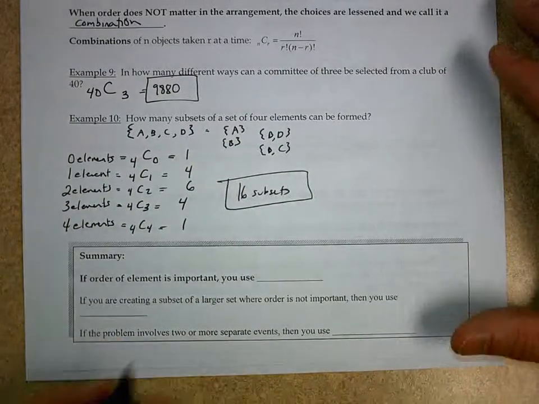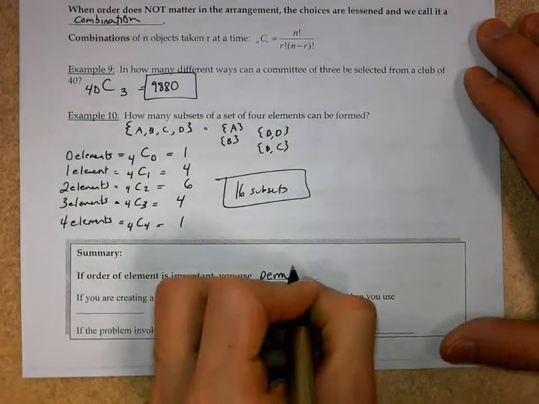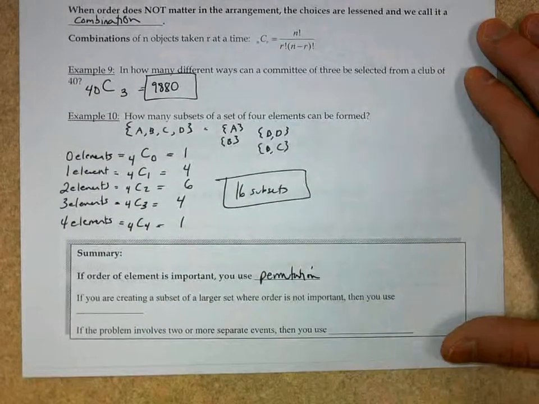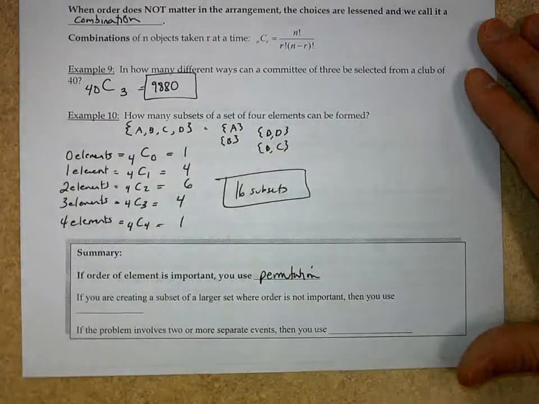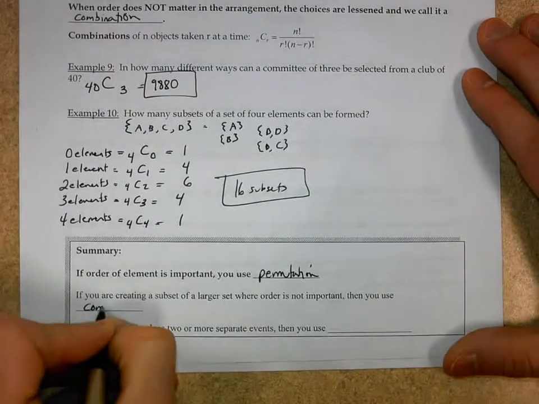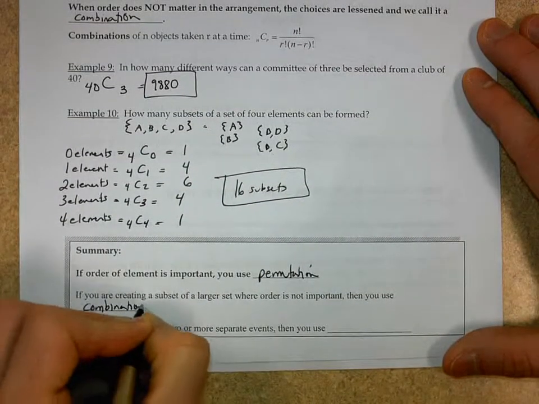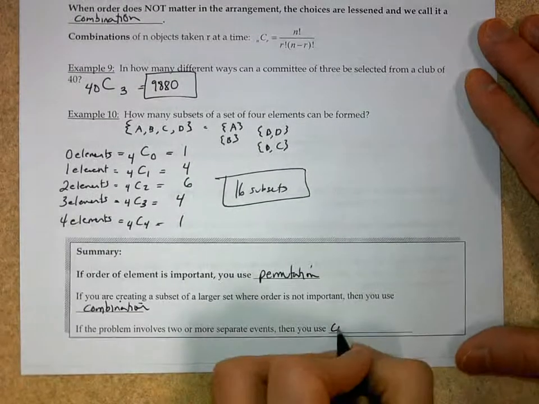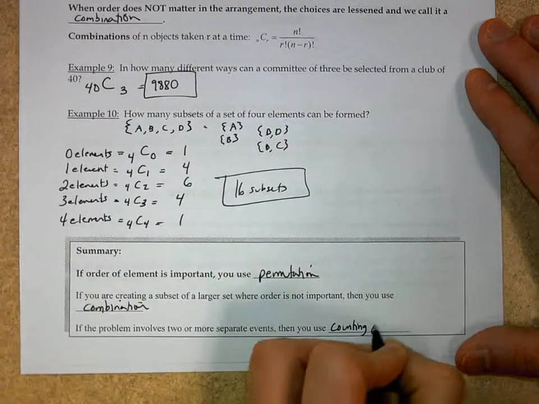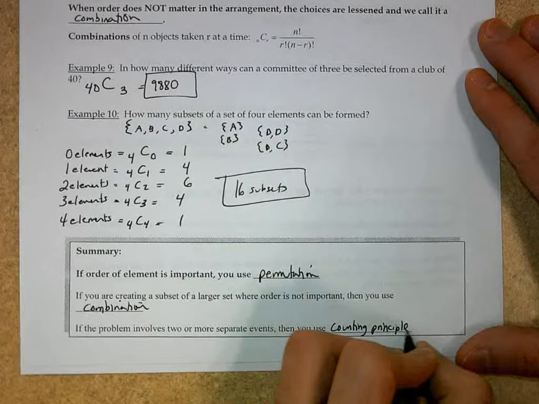So to summarize, if order is important, you use a permutation. If I'm creating a subset of a larger set where the order is not important, you use a combination. And then finally, if you have separate events, you use the counting principle.